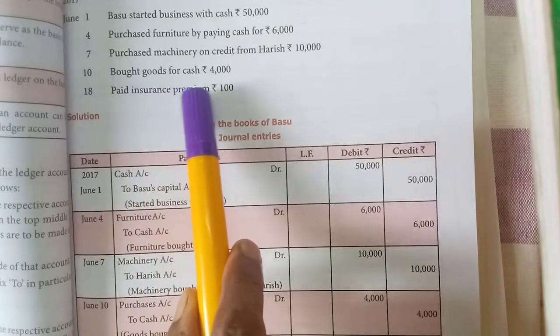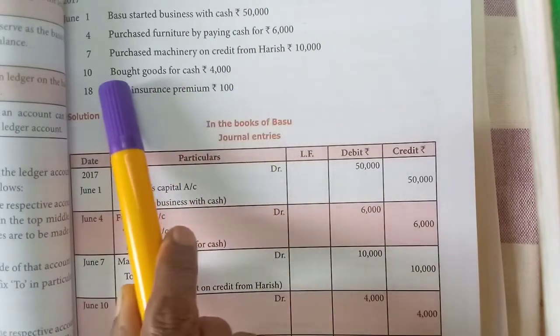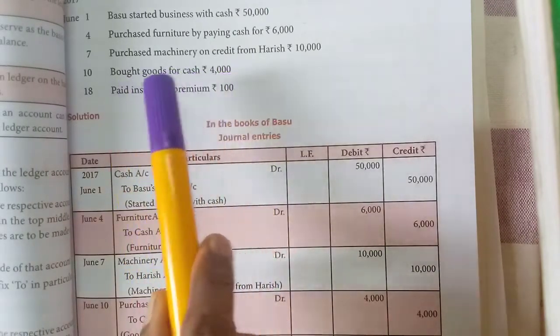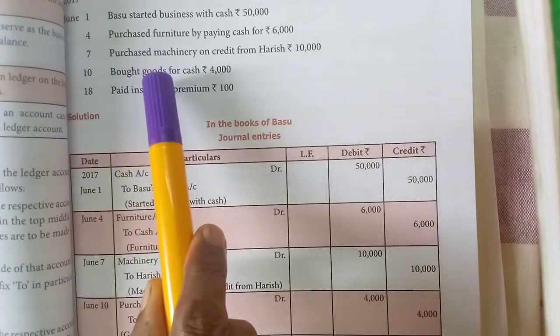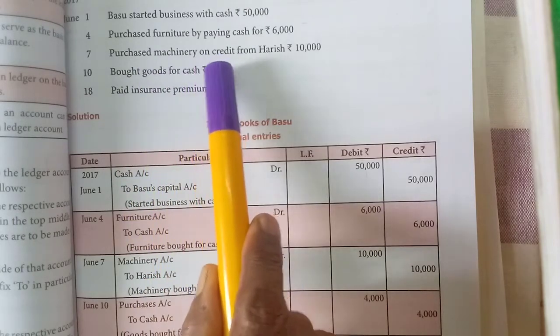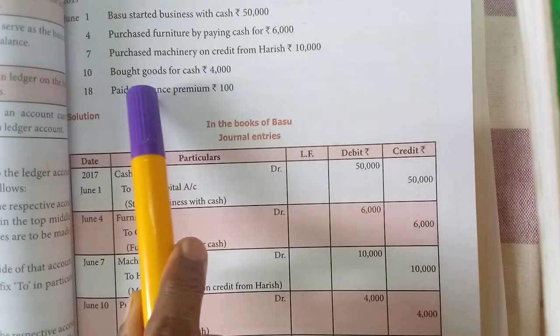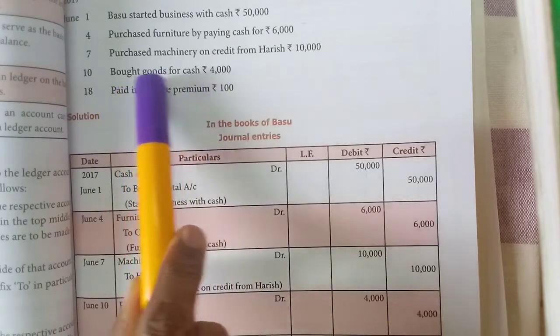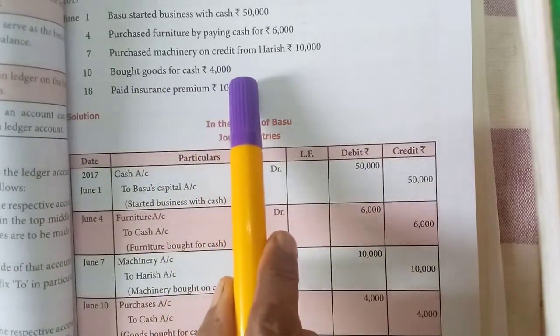Then bought goods for cash, 4,000. Paid insurance premium for this one. Bought goods for cash. Here bought goods only purchases. So that is an expense we have to debit. Then cash is going out, we should credit. Okay. Then paid insurance premium. Don't write insurance one line, premium another line; write together in one line. Okay. Then we pay cash. So that is understood. Okay.